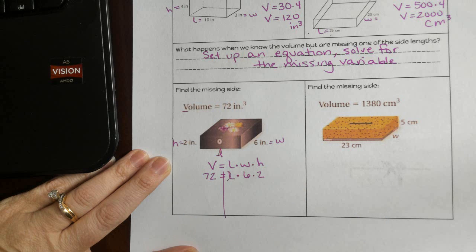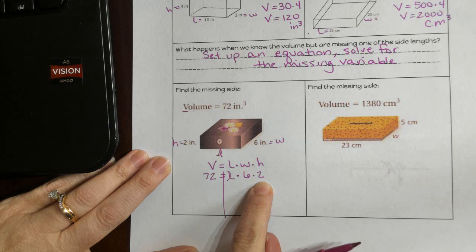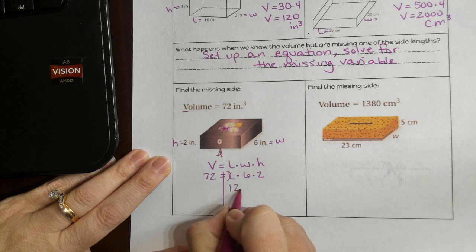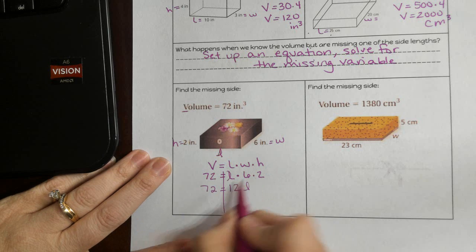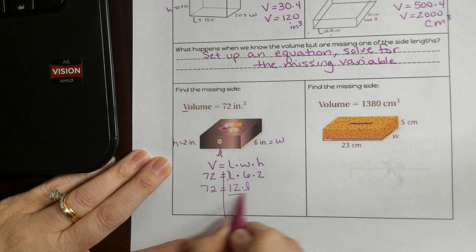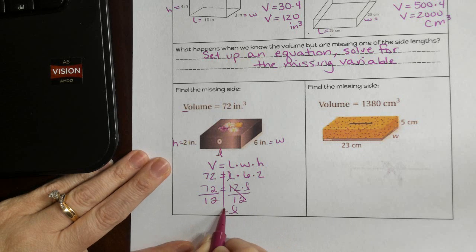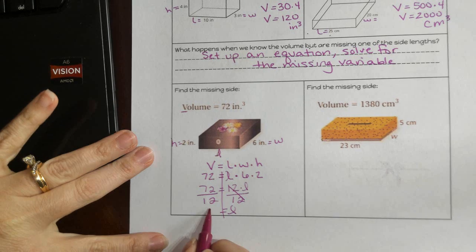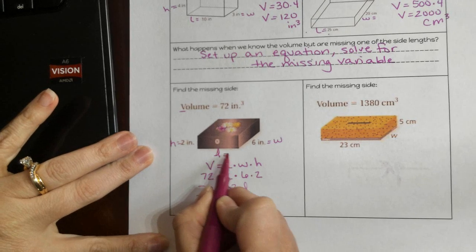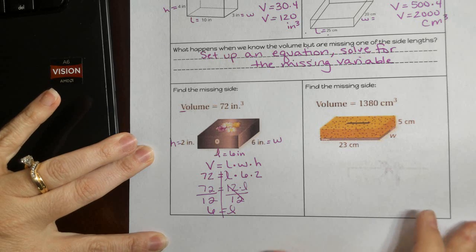So setting up our equation, we're looking for the L, multiply and simplify. So over here we have 12 times L equals 72. So if they multiply, we divide. So for our length, 72 divided by 12 gives us 6. So we have a length of 6 inches. So all we're doing is working backwards.